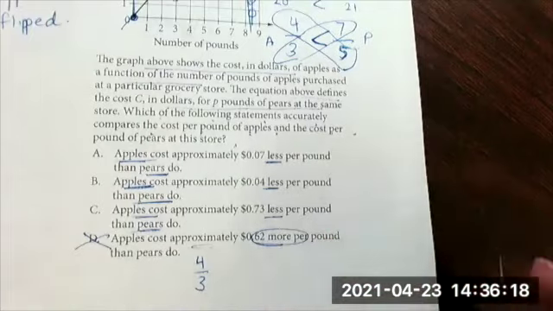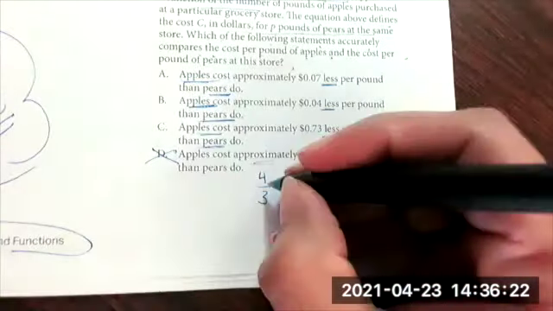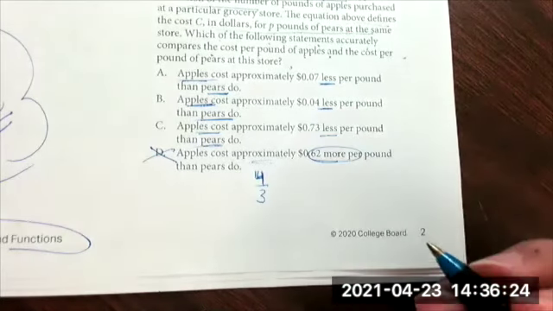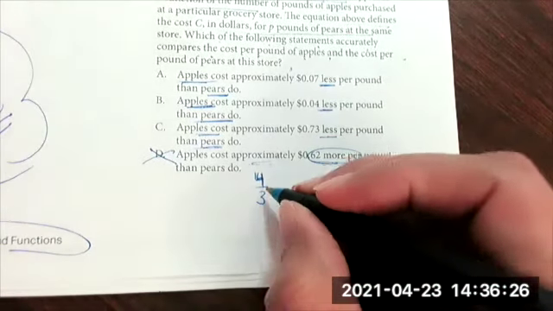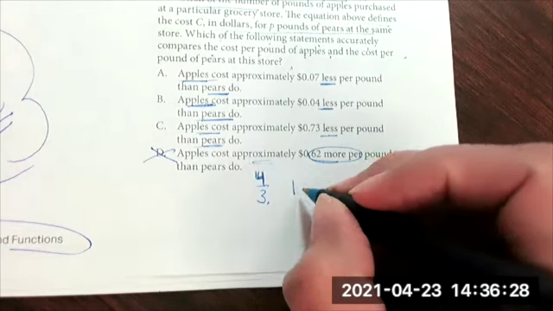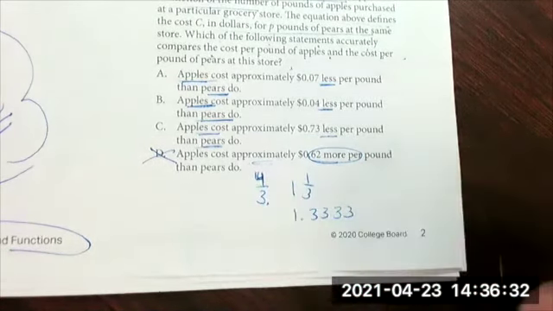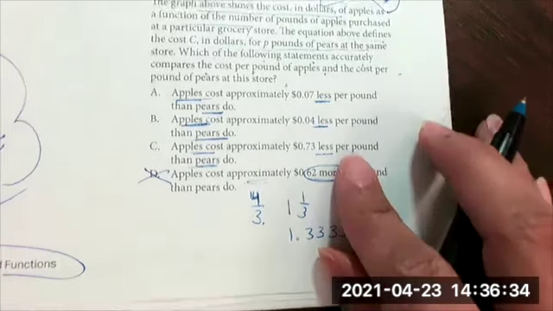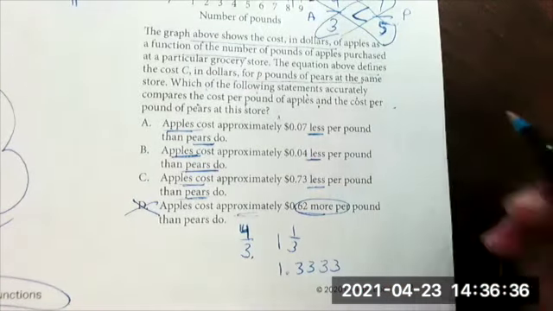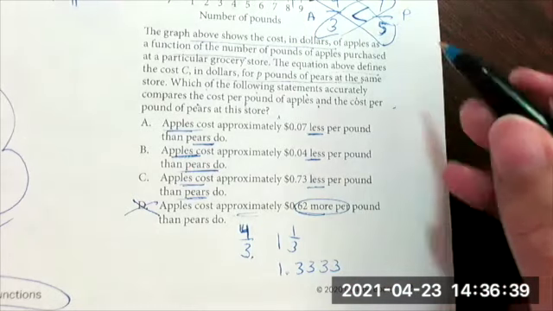All right, 4 over 3. And I like to do this. I don't know if it makes a difference, but it's 1 and 1/3, so it's 1.333. Right? And then 7/5, think of $20 bills. 7 $20 bills.